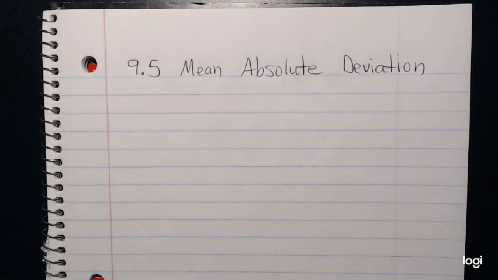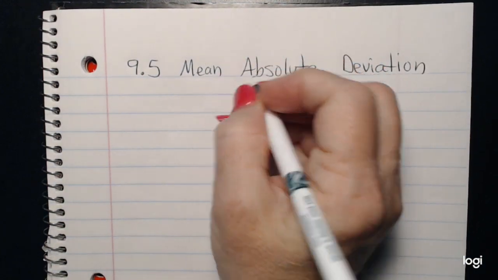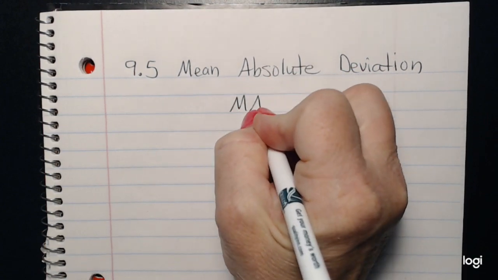All right, so in our notebook now, I'd like for you to write the title of our lesson, which is called Mean Absolute Deviation, and that's known as MAD.